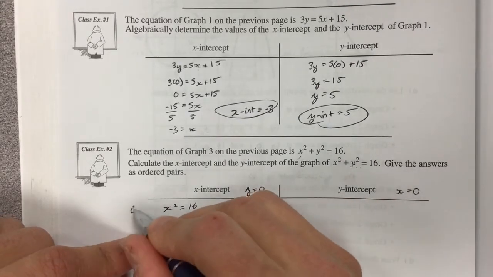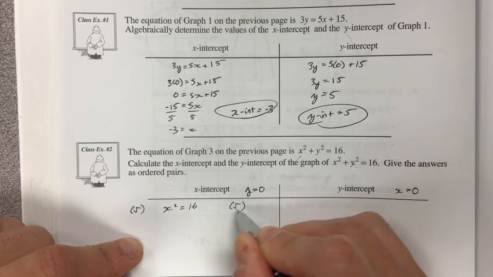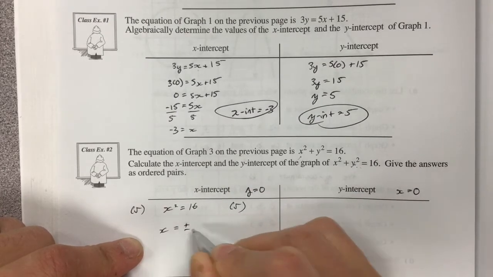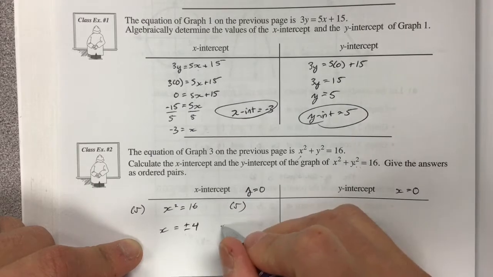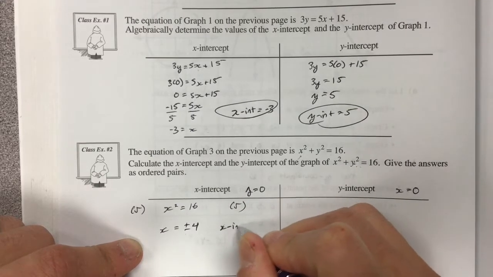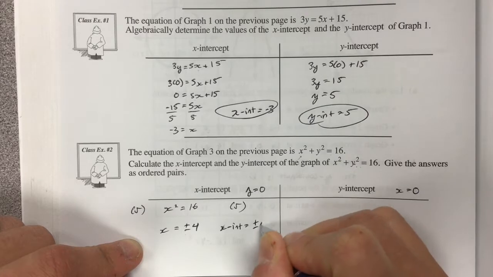And if I take the square root of both sides of this expression, x is going to give me plus and minus 4. So my x-intercept is equal to plus and minus 4.